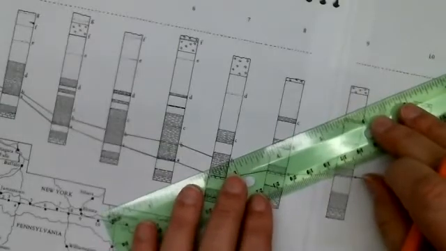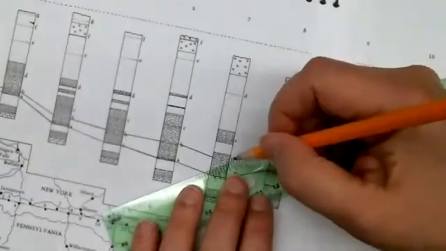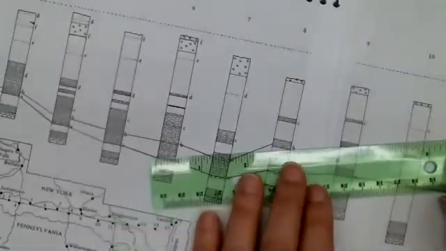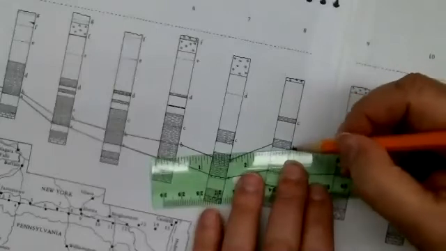And as a result, this region became very well understood geologically.